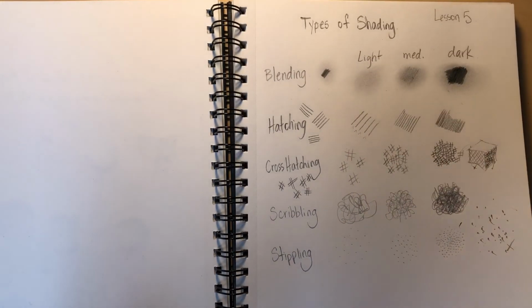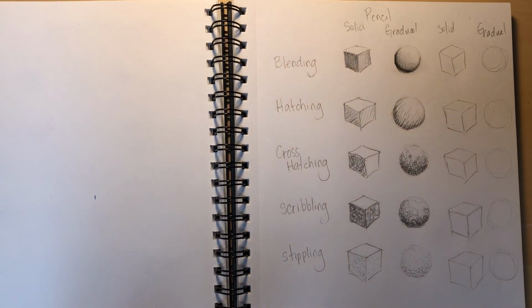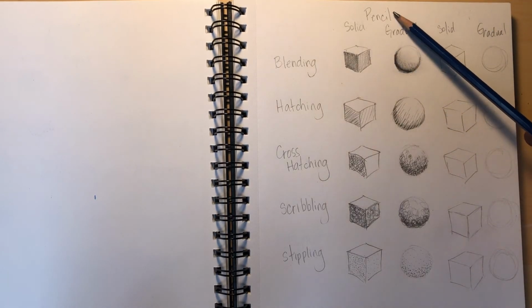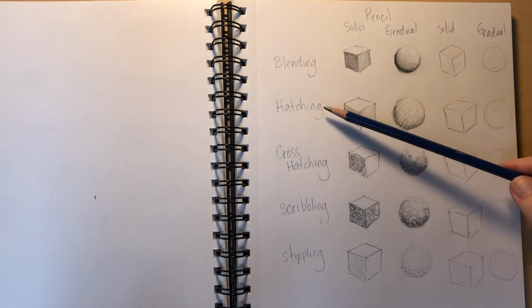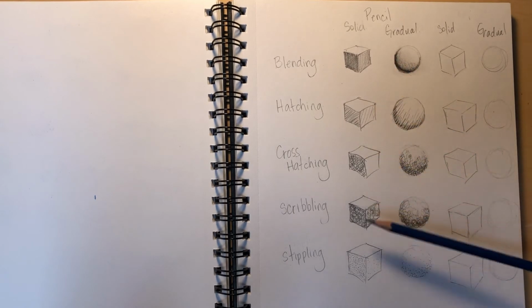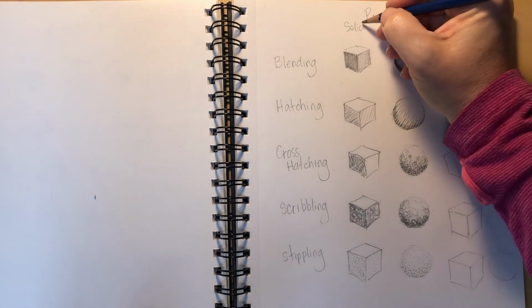And what I would encourage you to do is to flip over on your sketchbook and to draw in the chart that I have done. So you'll notice right here, I've got solid and gradual in pencil at the top of my sheet, and then I've put in blending, hatching, cross-hatching, scribbling, and stippling, and I've practiced each of the techniques on a solid surface and on a gradual blended surface.